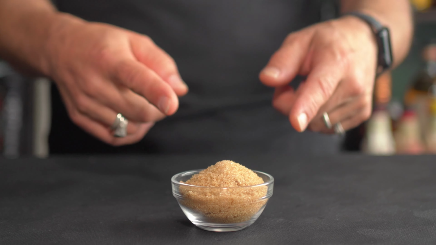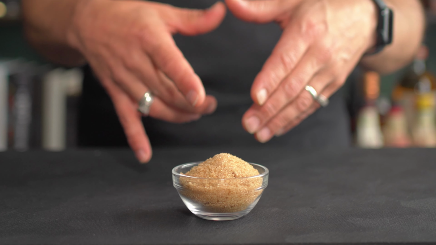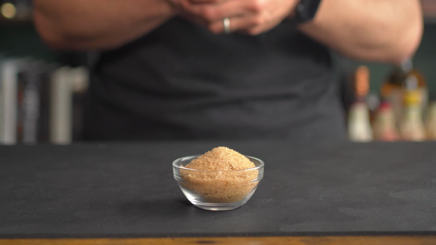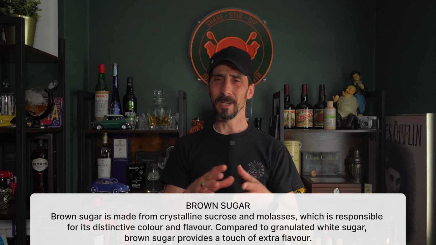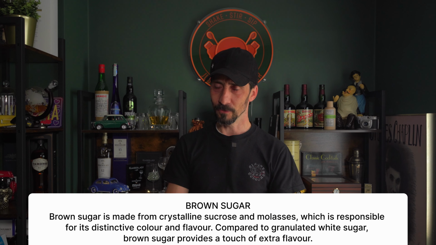So, the next sugar we're gonna talk about is the brown sugar. The brown sugar here in front of me is made from crystallizing sucrose and molasses, which is responsible for the distinctive color of the sugar. Now, usually we know this sugar under different names, which we're gonna talk about, but compared to the granulated white sugar, the brown sugar provides a touch of extra flavor. It could be a caramel, could be a little bit more sweetness. It definitely has flavor compared to the white sugar.